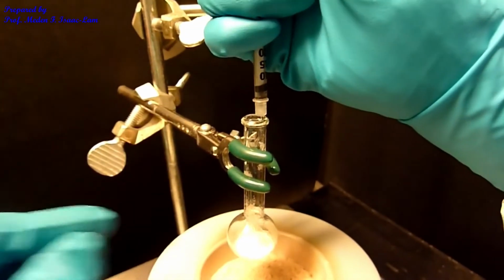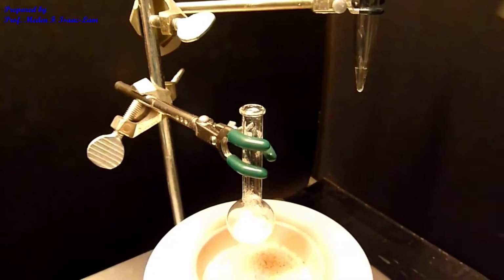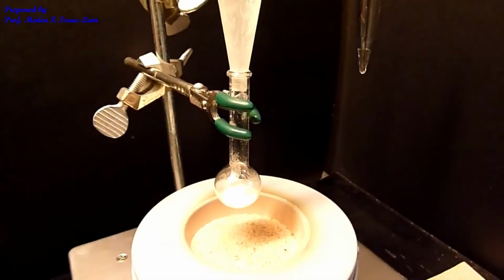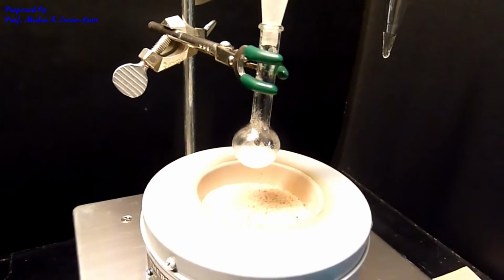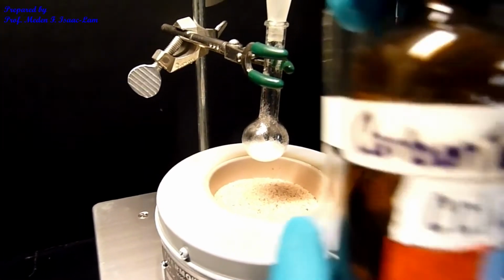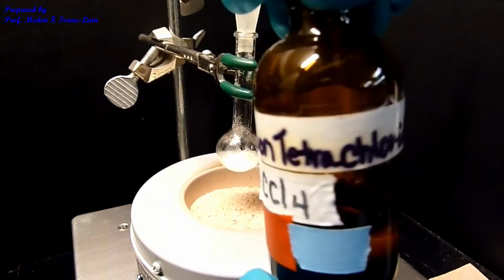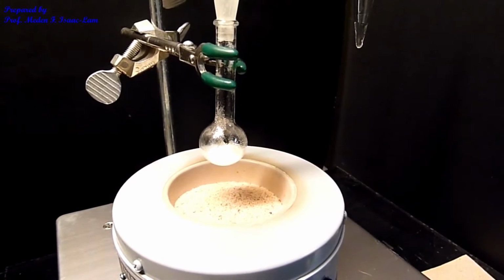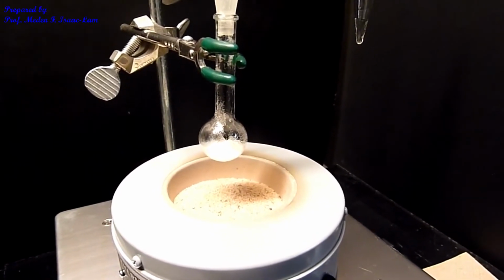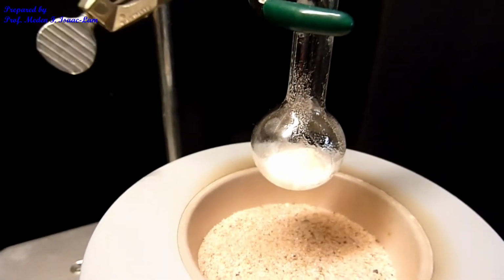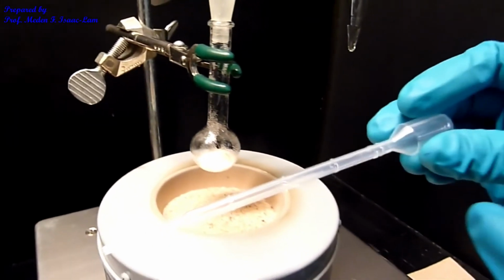So I got everything in. And I'm going to rinse this with the solvent. So the solvent is carbon tetrachloride. So carbon tet is the solvent. And so it's about 0.8 ml. And I'm just going to approximately use this graduated pipette.